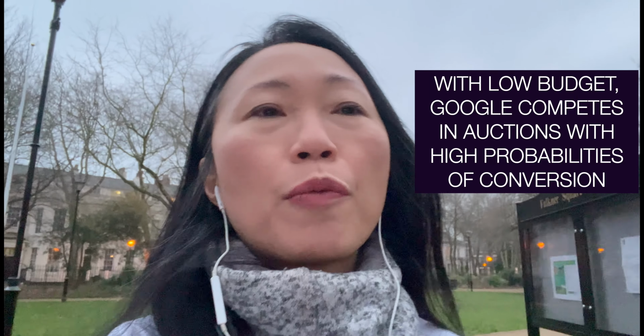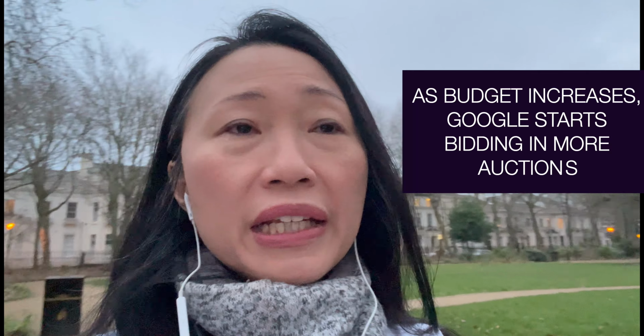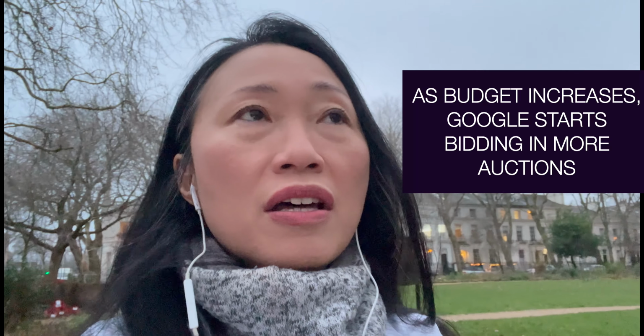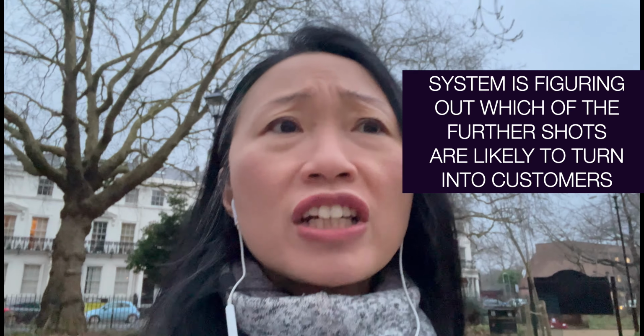And here's what's happening behind the scenes. At a lower budget, the algorithm only competes in auctions it knows are high probability. Your close shots, or the bottom of the funnel shots. As your budget increases, Google starts bidding in auctions it's less certain about. The further away shots, we're referring to people who are still in the researching phase, comparing options for different products or services, or need more proof. During this learning period, your cost per action, which is the CPA, can temporarily spike up because the system is figuring out which of these further shots are actually likely to convert into customers.